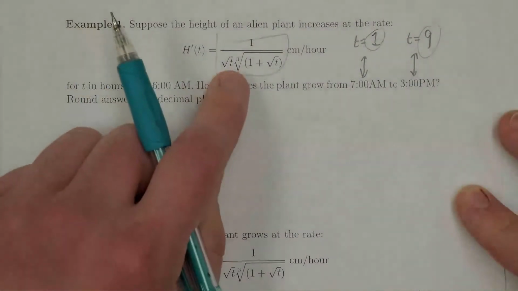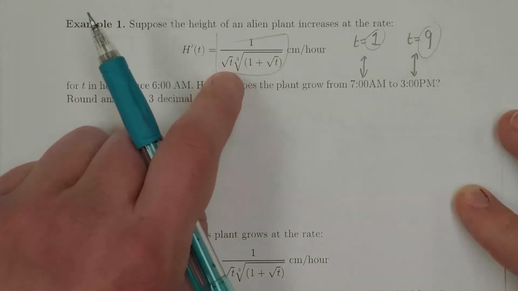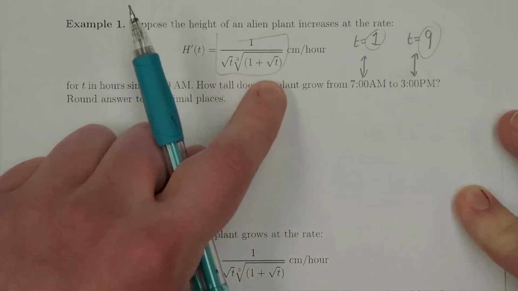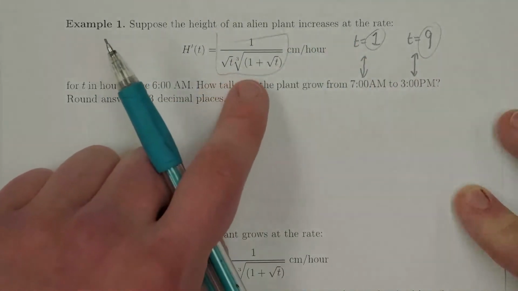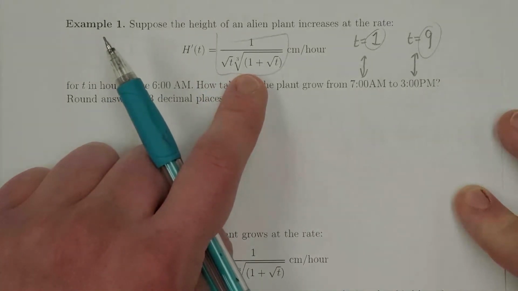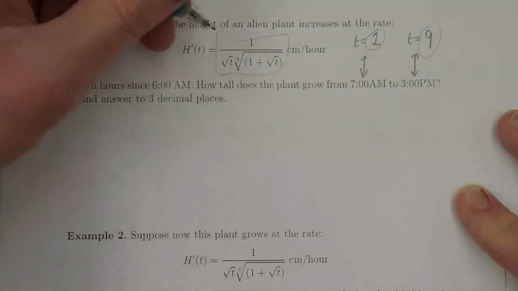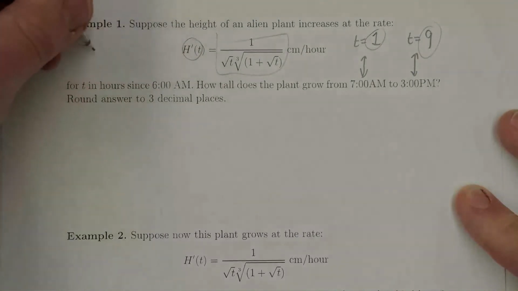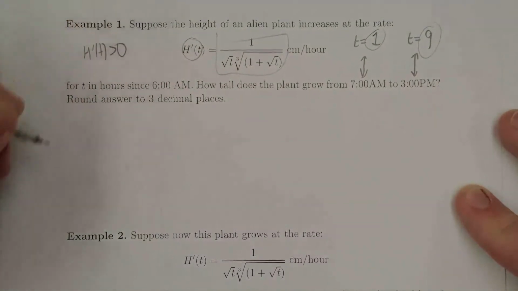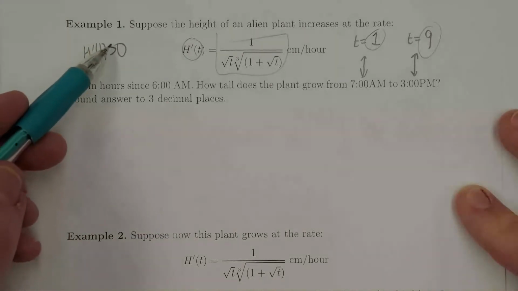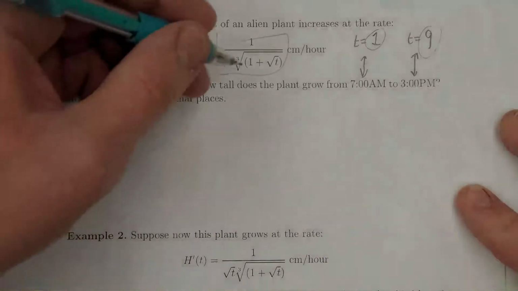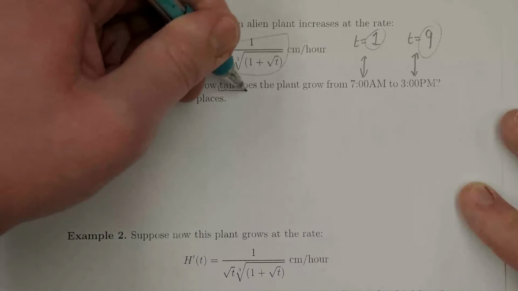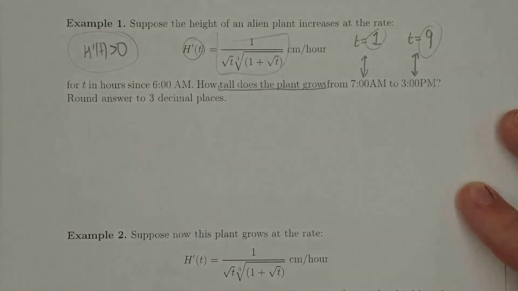So you're looking at this function here, you notice that this function is always going to be positive on that interval, right? So basically because there are no values from t equals 1 to t equals 9 at which this becomes negative. So as a result of this, this h prime of t is always positive. So that means that remember, if we have a positive derivative, that means we have an increasing function. So that means the height of the plant is always increasing, so that means the plant is always growing, right?